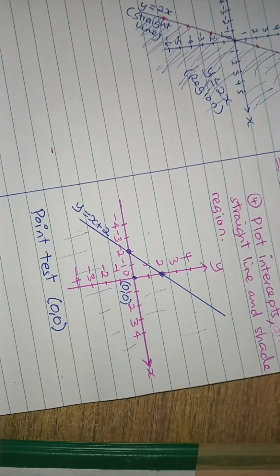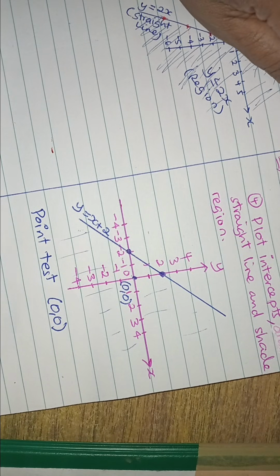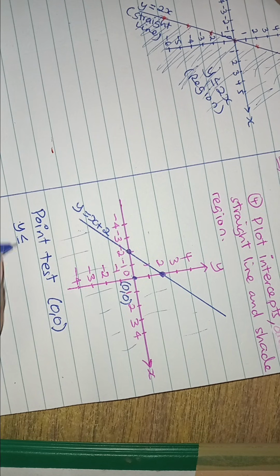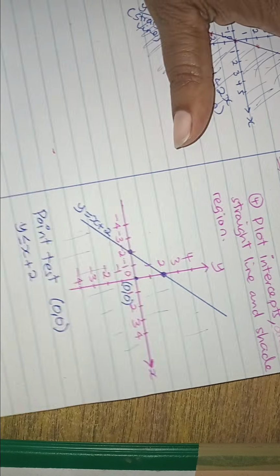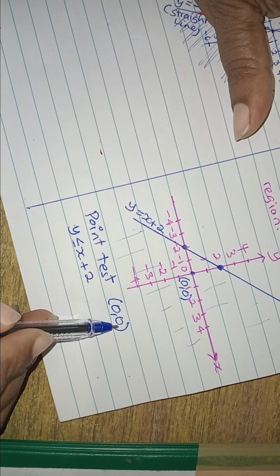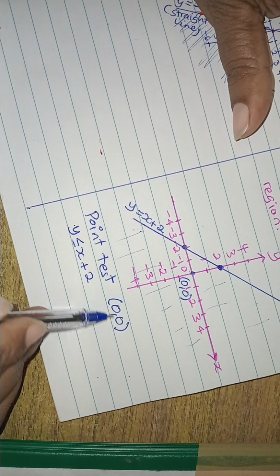All right, let's do it together. So our inequality is y is less than or equal to x plus 2. Now this is the x coordinate and this is the y coordinate. Both of them are 0.